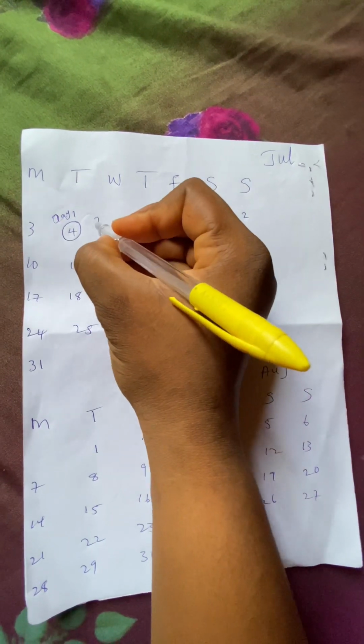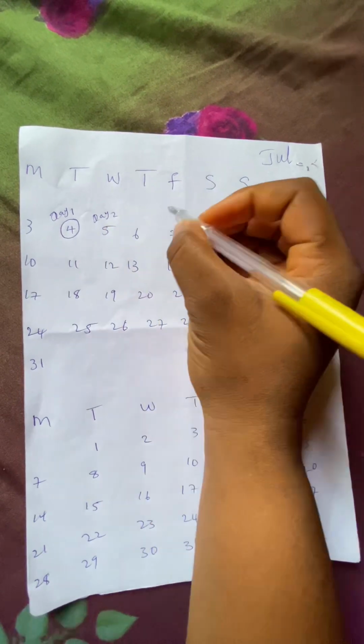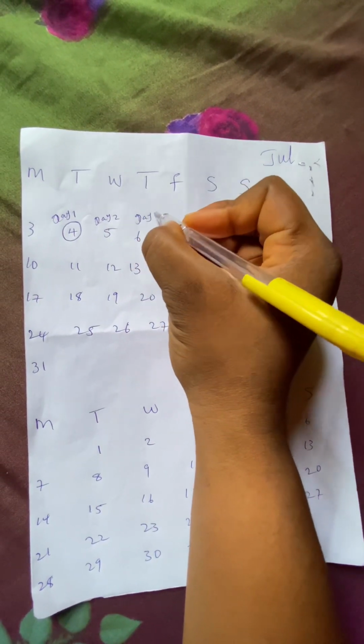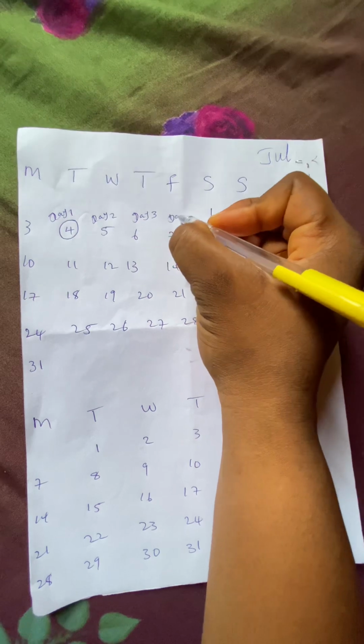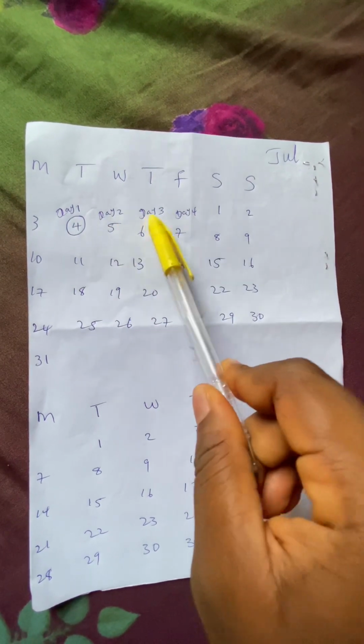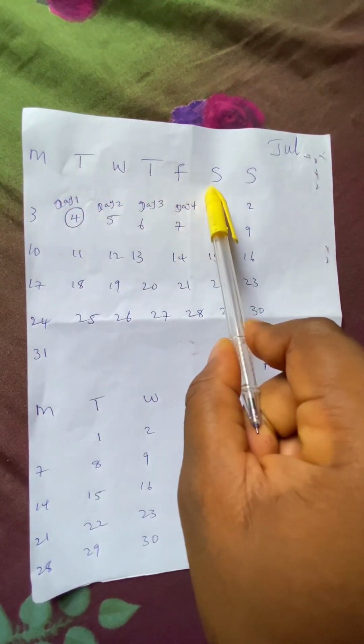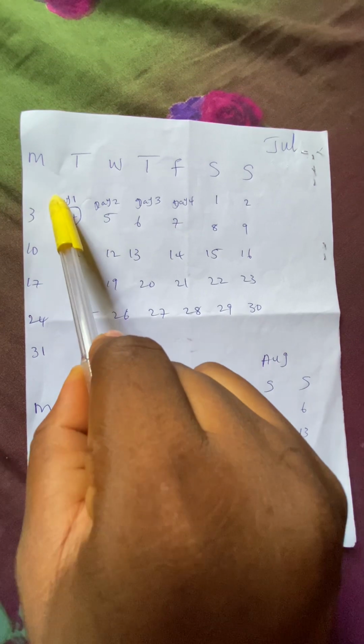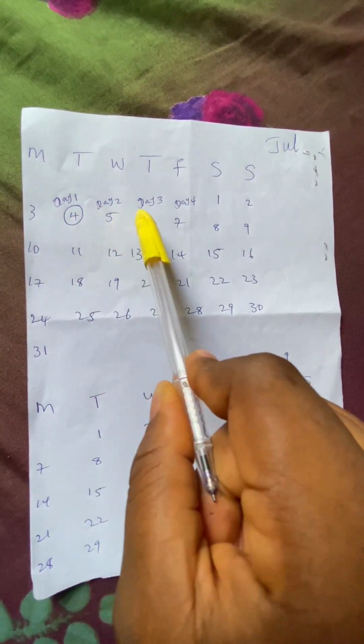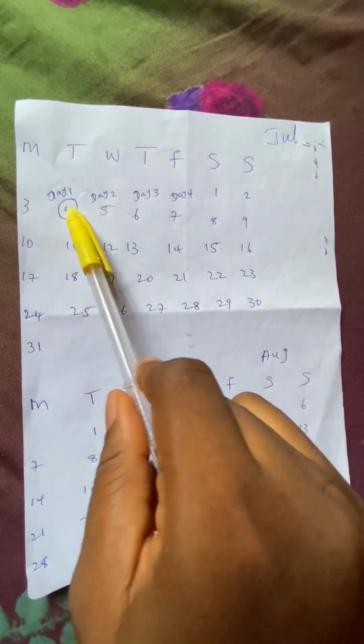Then this is your day 2. Day 3. Day 4. So day 1, day 2, day 3, day 4. These are the 4 days you saw your period in the month of July. The 4 days you saw your period, your day 1, day 2, day 3, day 4.